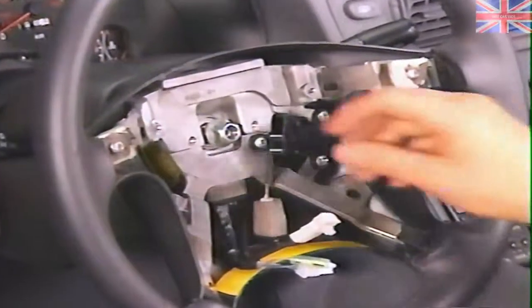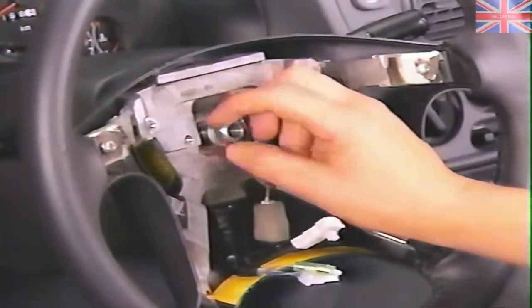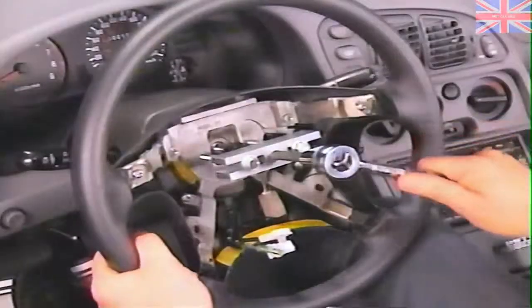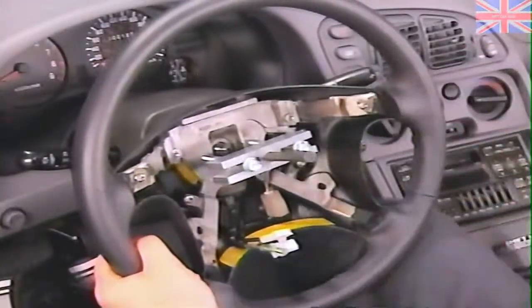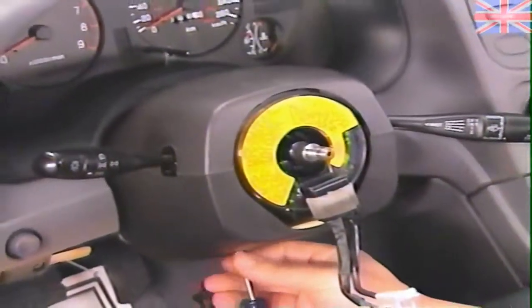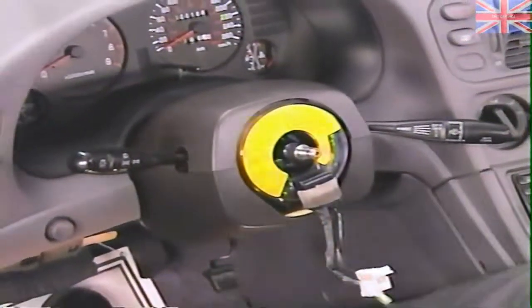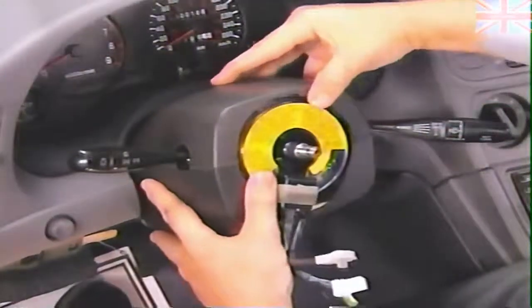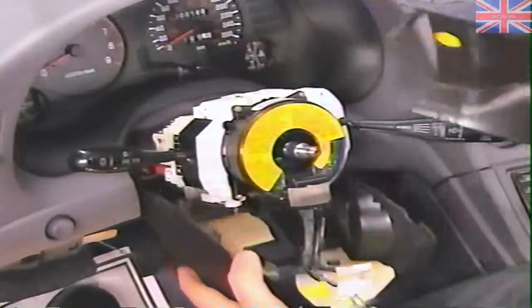Remove the steering wheel retaining nut from the steering shaft. Then use a steering wheel puller to remove the steering wheel. Remove the 4 screws that hold the upper and lower column covers together, and remove both covers by disengaging the retainers that hold the covers together.